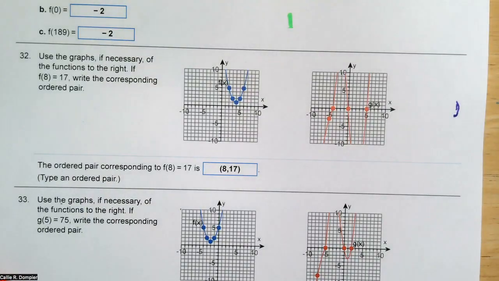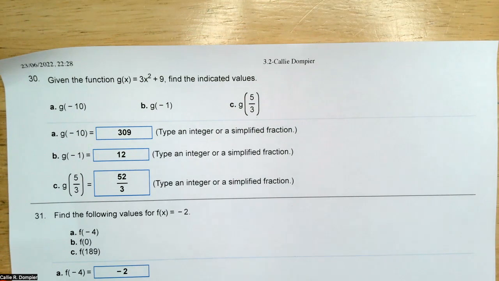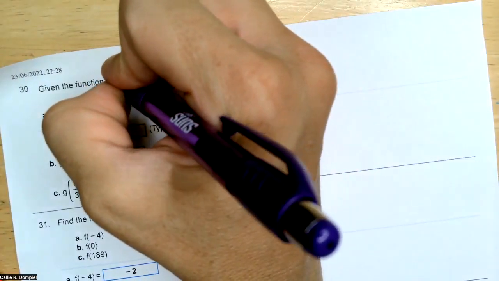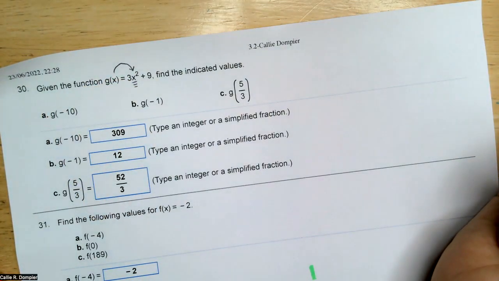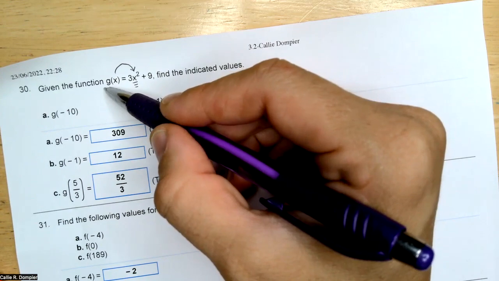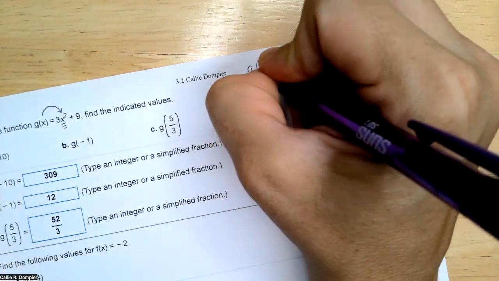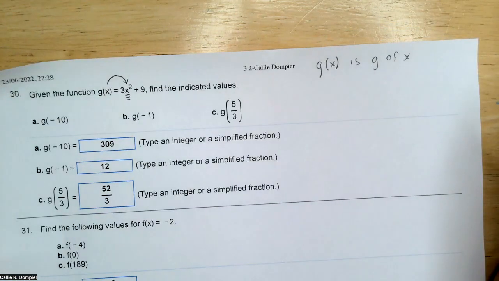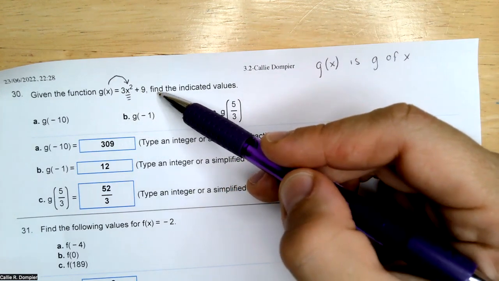And then number 30, you asked about? You didn't ask, I just looked at your My Math Lab. All right, given the function g of x equals 3x squared plus 9, find the indicated values. So g of x equals 3x squared plus 9. What they're saying is this x is this x. So instead of x, this is called g of x, okay? For g of x, we have 3x squared plus 9. That's as simple as we can make it.